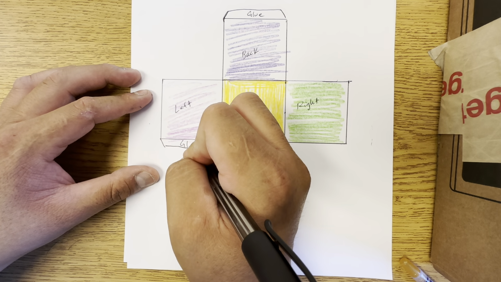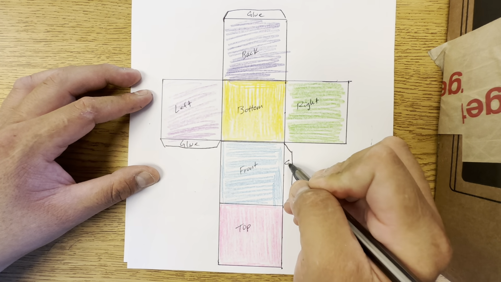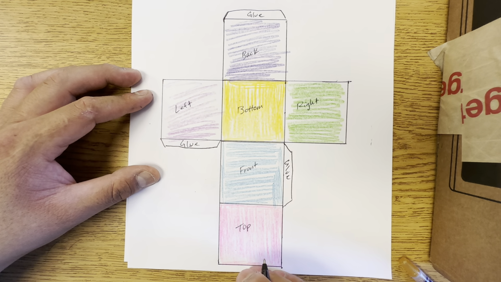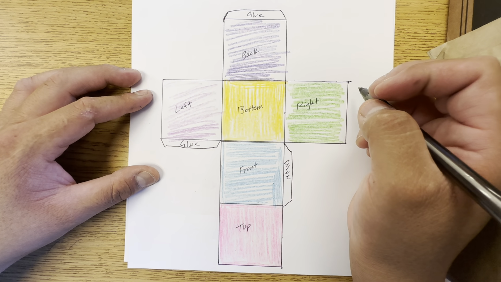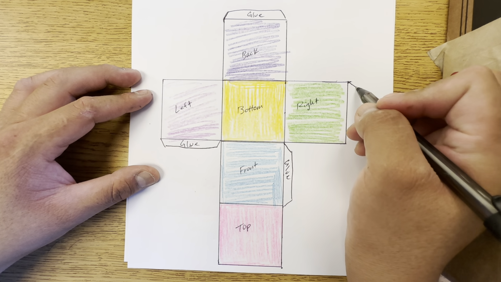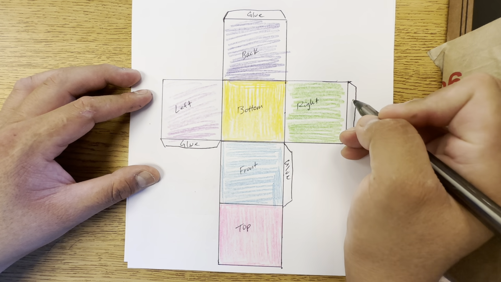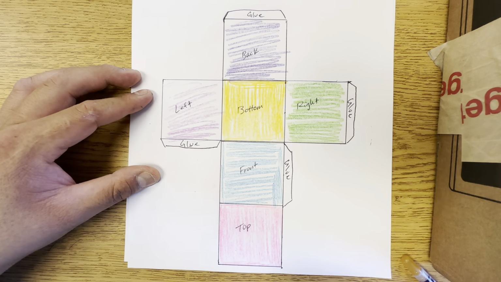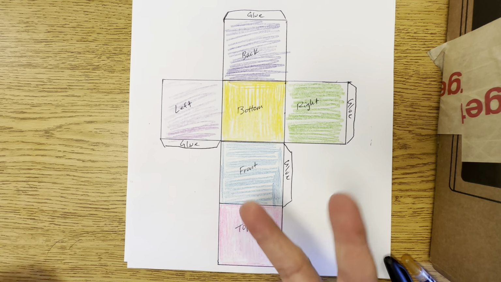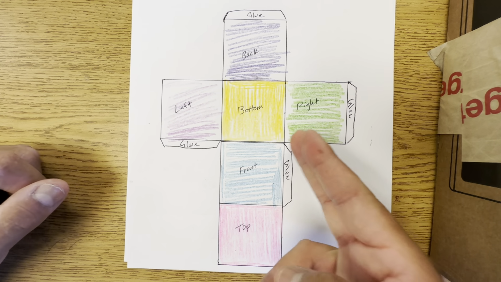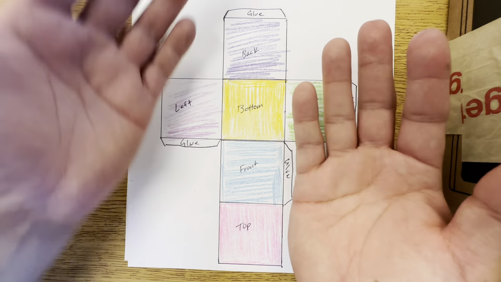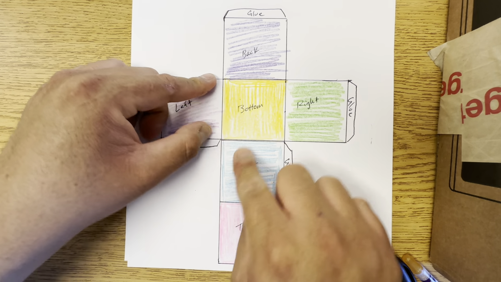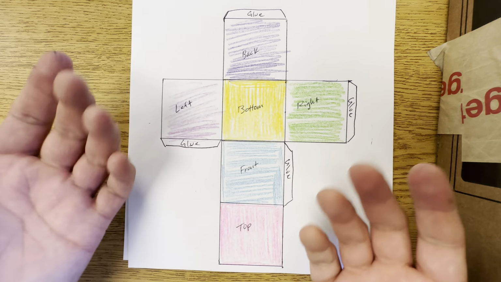So glue, glue, let's see, maybe this one too. Let's just try that. These are our conjectures. And then you get that nice scissor. You cut these out, cut around these trapezoids. And then when you have that, fold them where these lines are at, crease them, and then glue them.